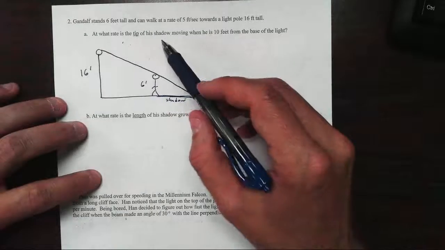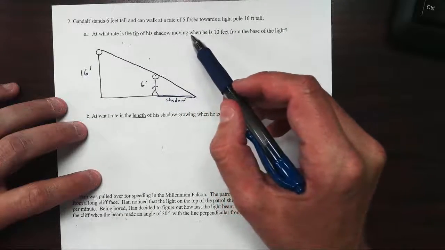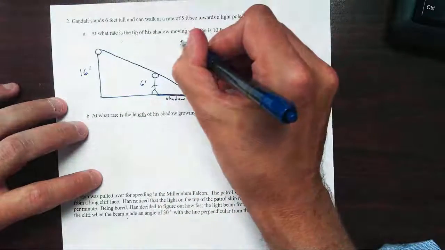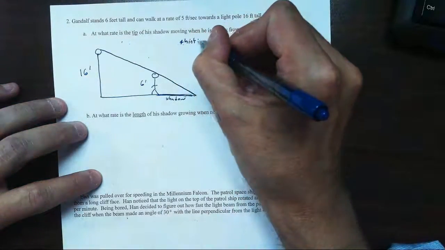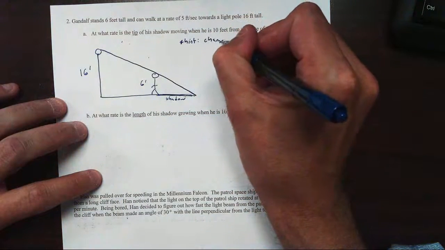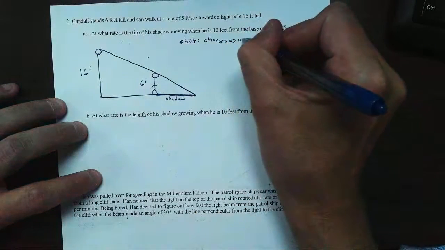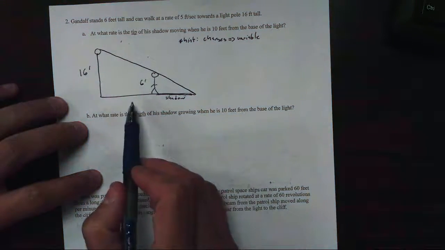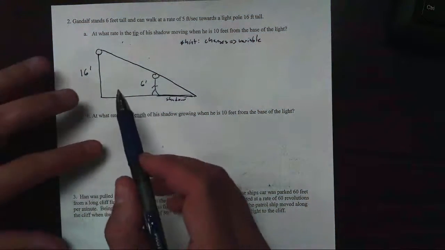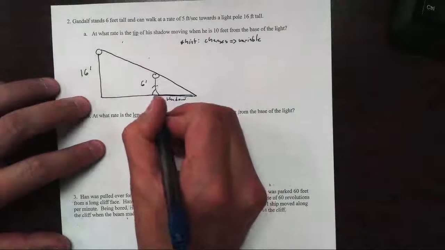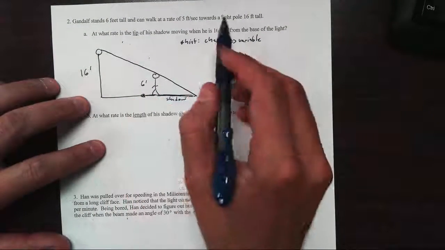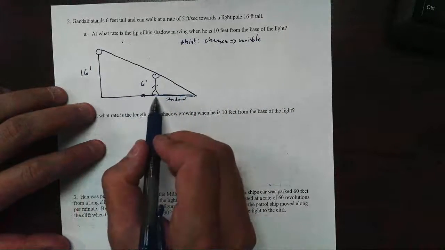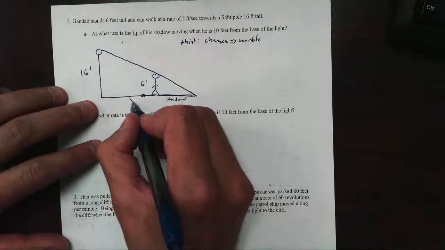Now the question says, at what rate is the tip of his shadow moving when he is 10 feet from the base of the lamp? Now remember what I told you earlier. The biggest hint I can give you: if it changes, it gets a variable. So I'm going to go through this picture and find out what's changing. Now, as Gandalf heads towards the lamp, at 5 feet per second, will the distance between Gandalf and the lamp change? Yes. So I'm going to call that x.